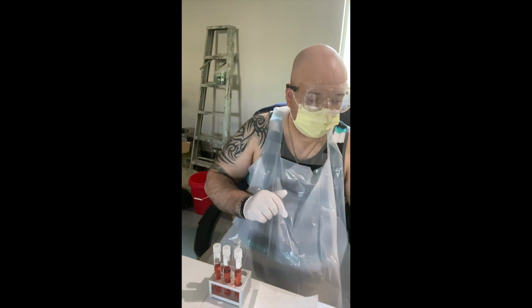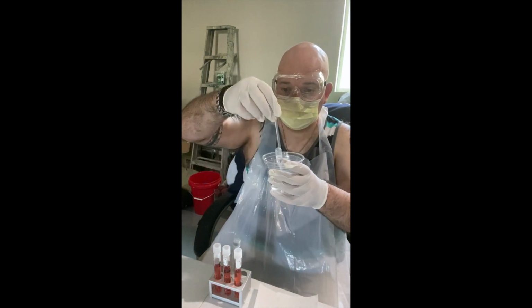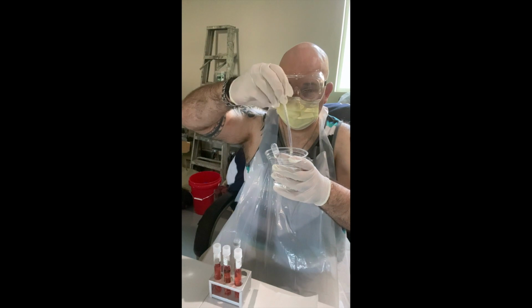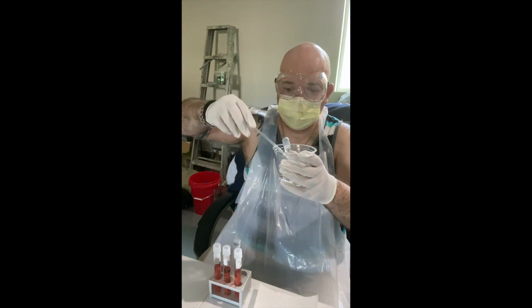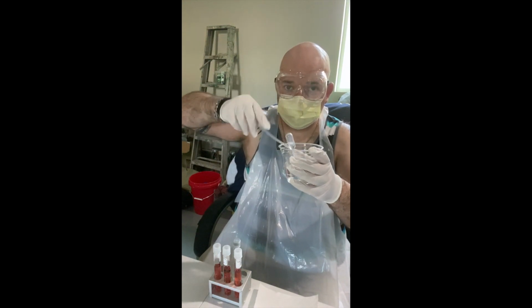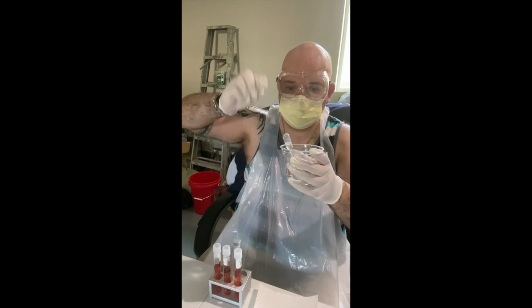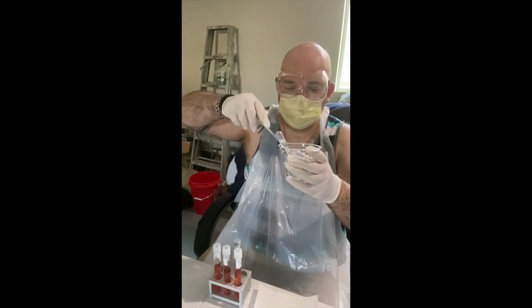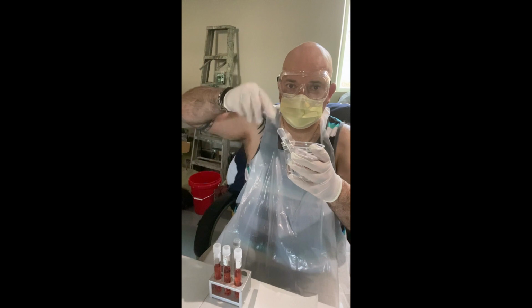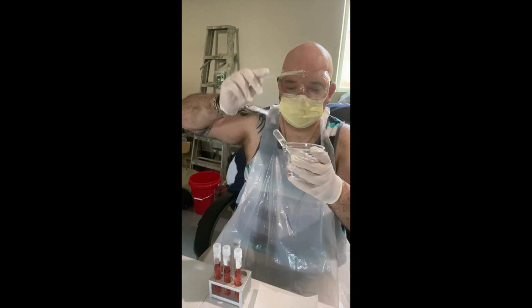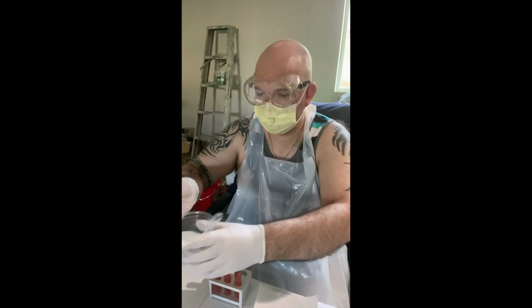So I'm going to take one of my pipettes here, squeeze out all of the alcohol, and just bring it to get any residual alcohol off. Okay, so that should be good.